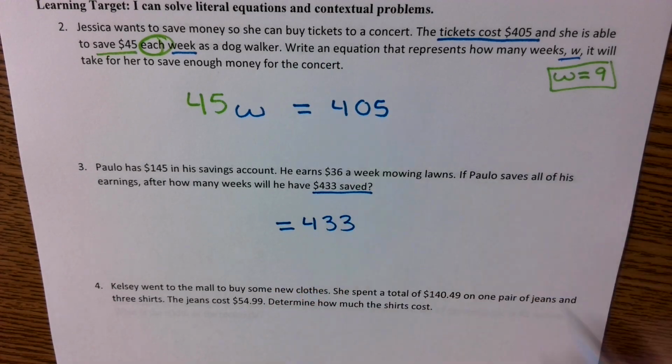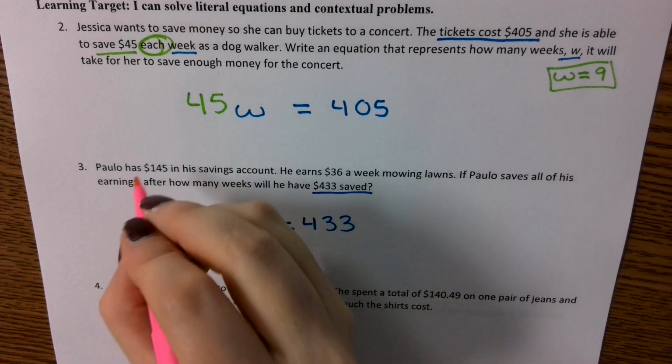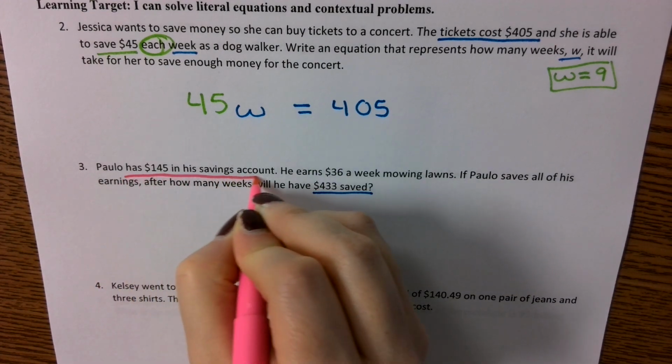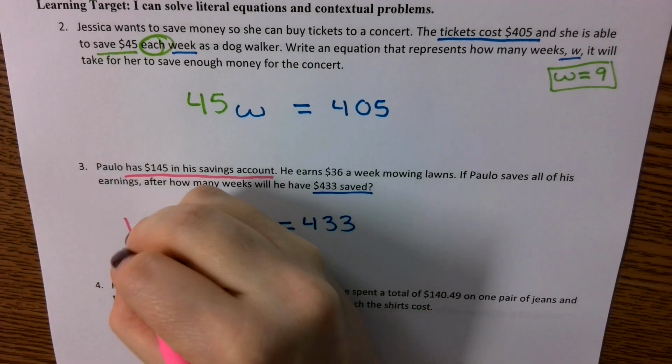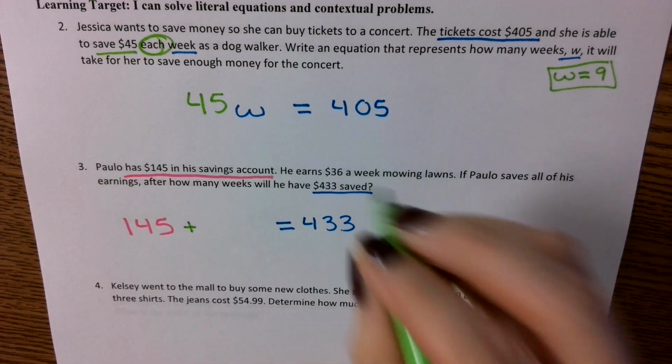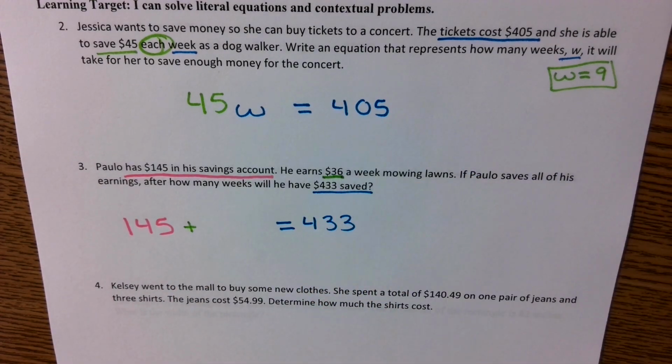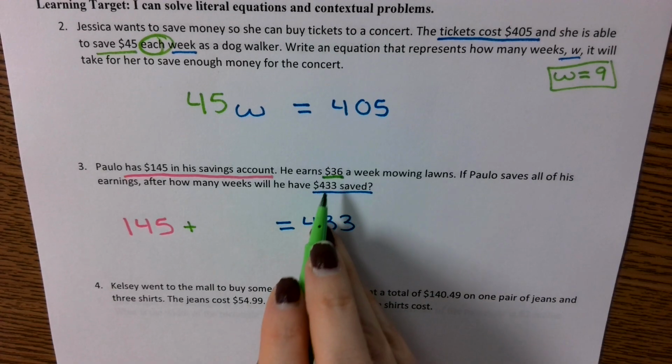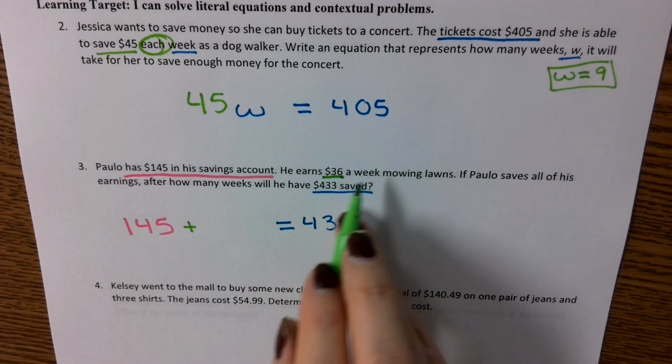Okay, so now we have a couple of other values here. Paulo has $145. That is his starting amount. He already has this, so he is starting off with $145. Now he's going to continue to save $36 a week. That means we're going to continue adding. Now I had one student who pointed out, they said, well, there's no per, each, or every. But let me ask you, instead of saying 36 a week, could I say 36 per?